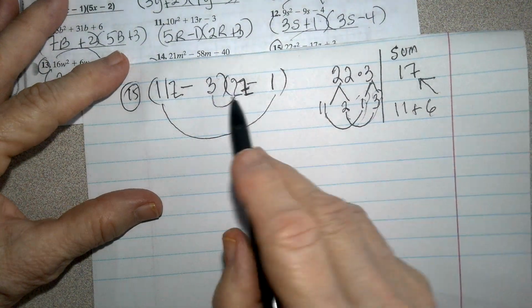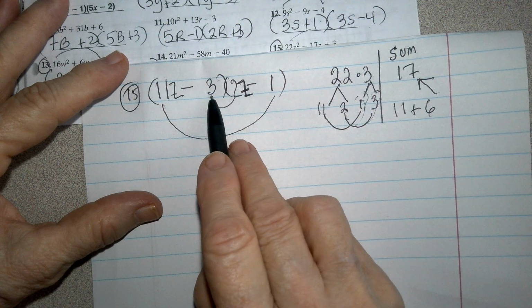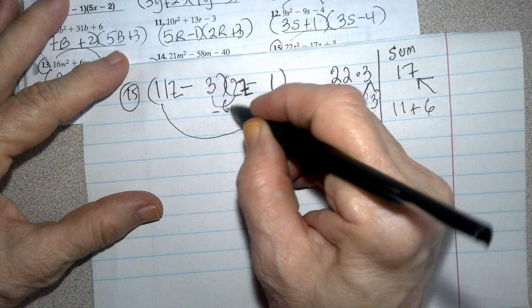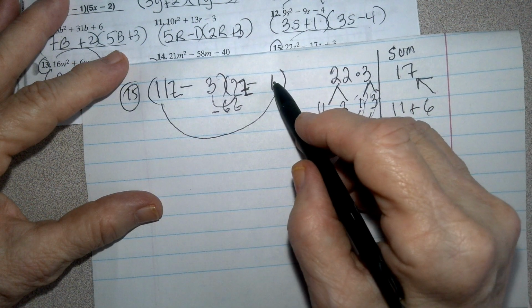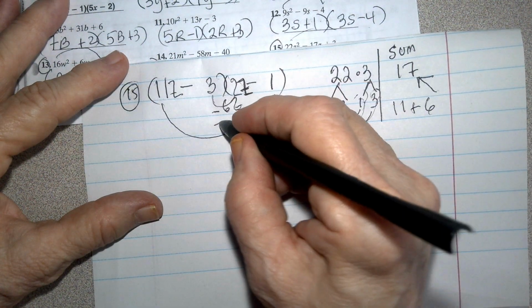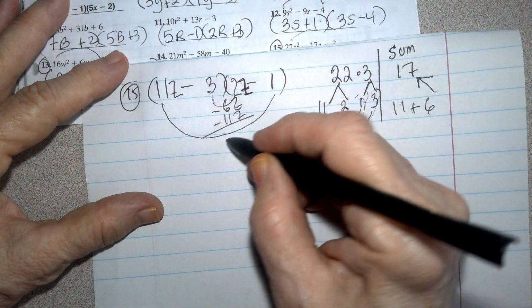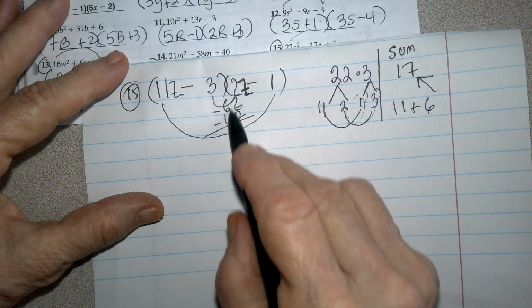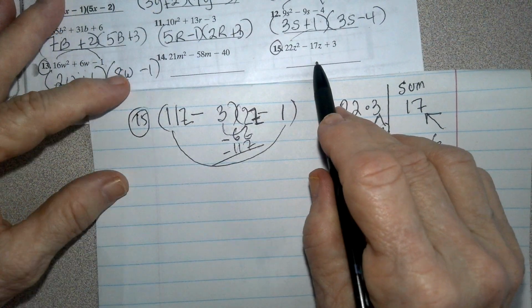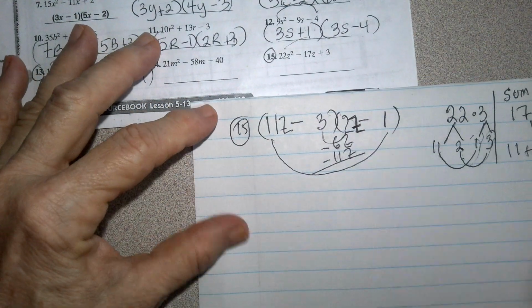And so then, Joel already said that both of them had to be negative for you to sum to a negative 17. So let's just double check it. Negative 3 times 2 is negative 6z. And then the outside, negative 1 times negative 11 is negative 11z. Such that that comes to a negative 17. Which is that? So your answer on this one is right here.